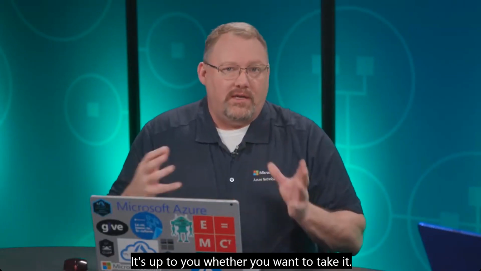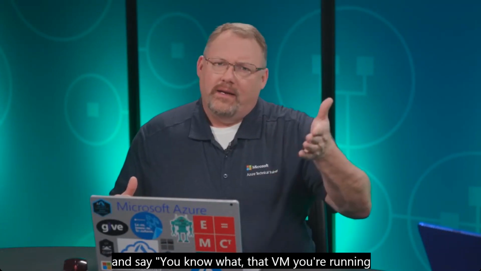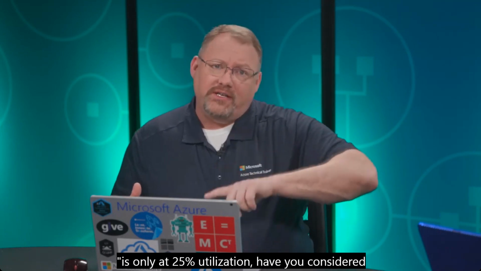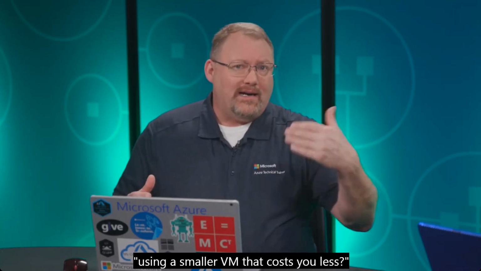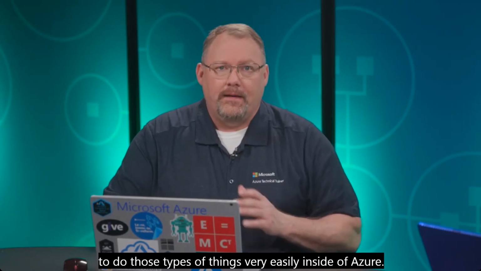But we're going to give you that recommendation. It's up to you whether you want to take it. But the tool will also go the other way. Say, you know what, that VM you're running is only at 25% utilization. Have you considered using a smaller VM that costs you less and will help you save money? So Advisor is a free tool to allow us to do those types of things very easily inside of Azure.